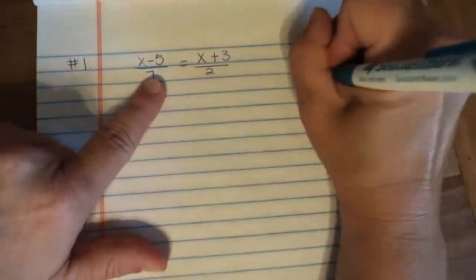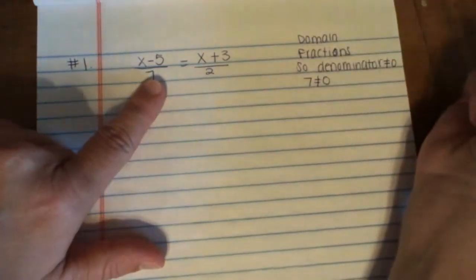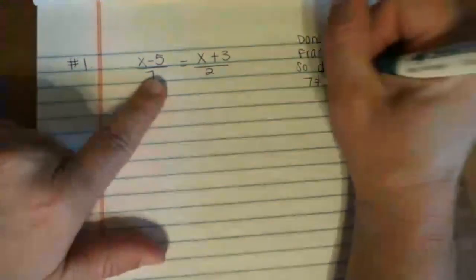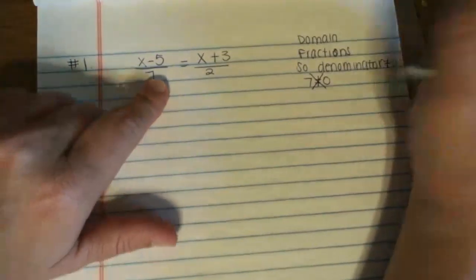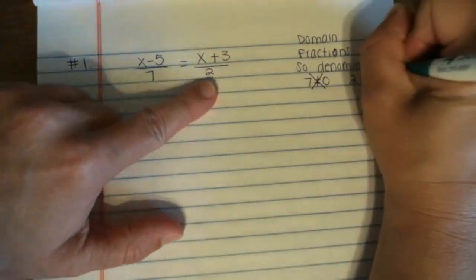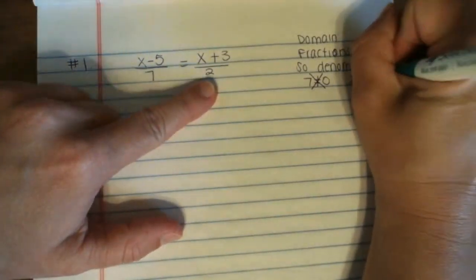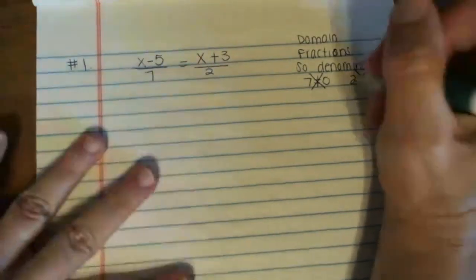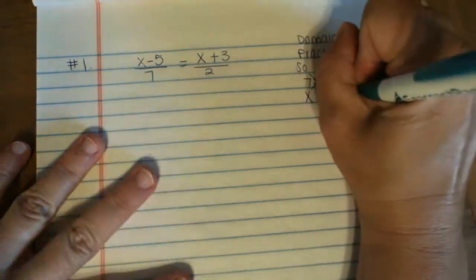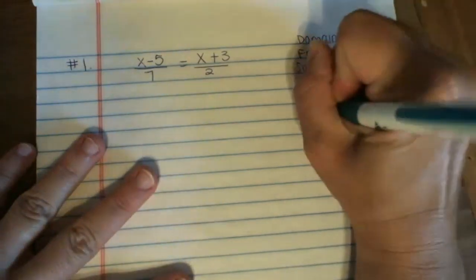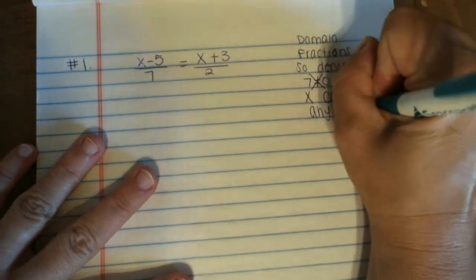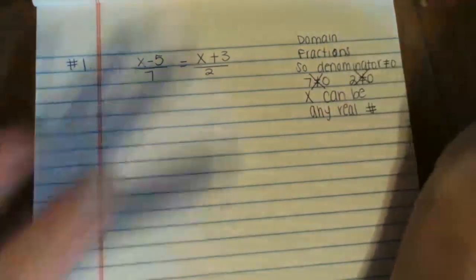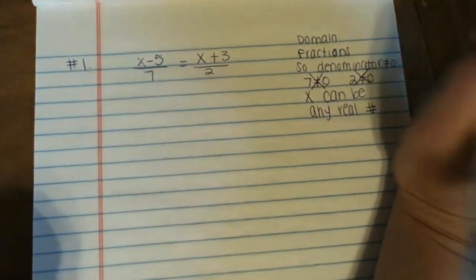But here our denominators are 7. 7 can't be 0. Well, that doesn't matter. There's not an x here. It doesn't matter what x is. 7's not going to be 0. Likewise, I have 2 cannot be 0. There's no x there. It doesn't matter because it doesn't matter what x is. 2 is not going to equal 0. So our domain, x can be any real number. So any number we get for x, we're good to go.